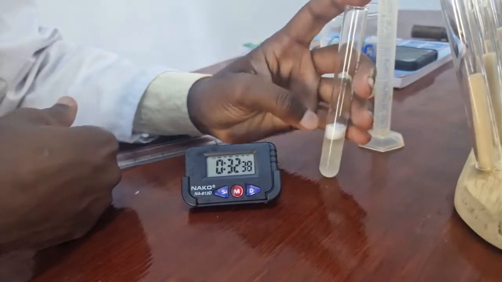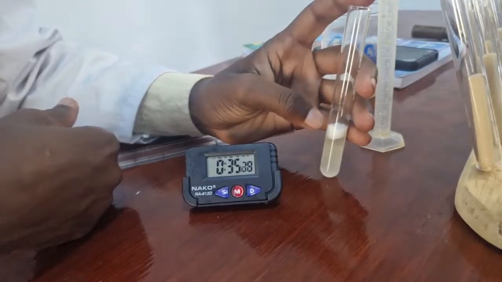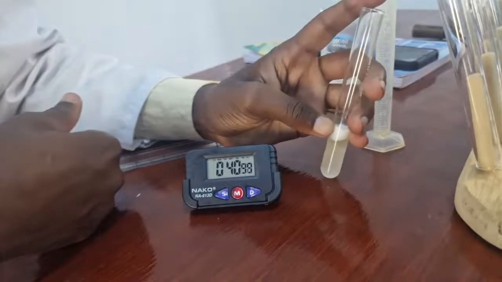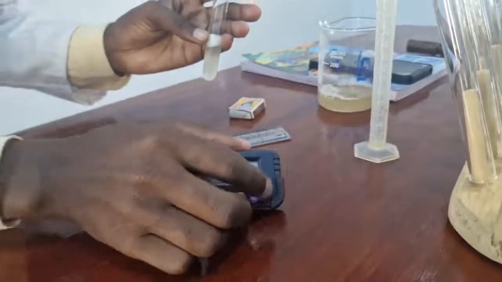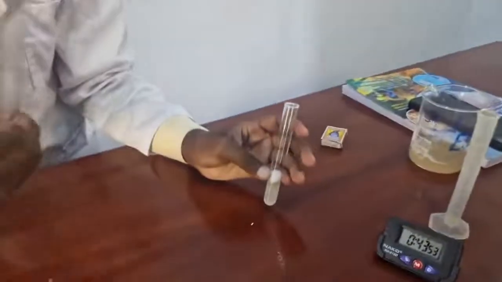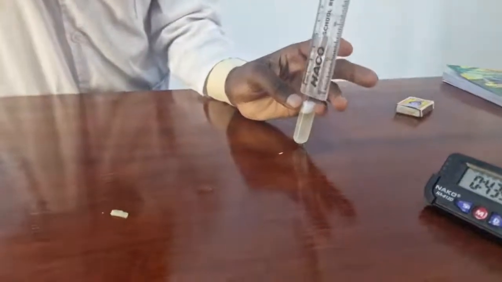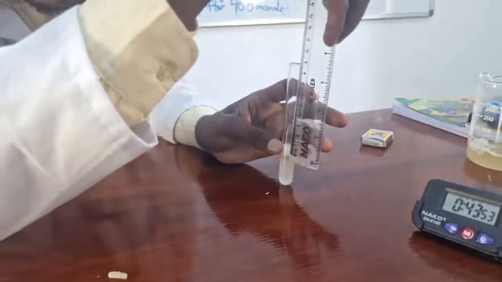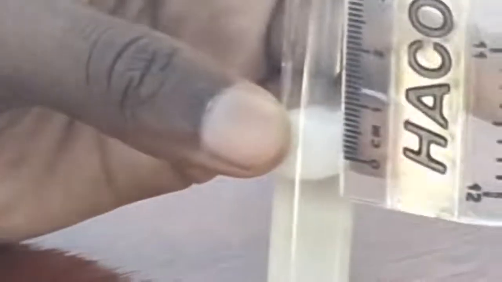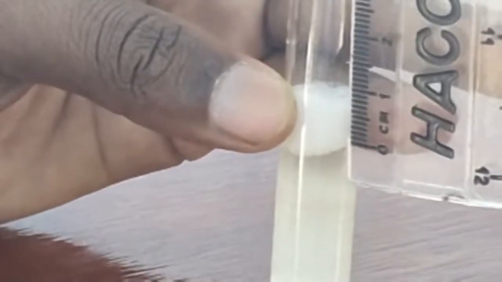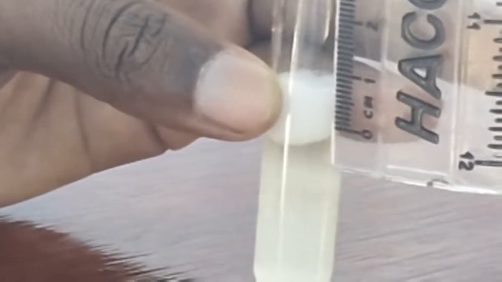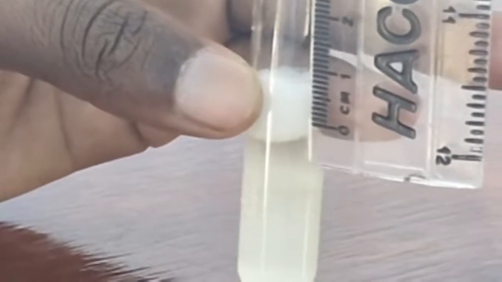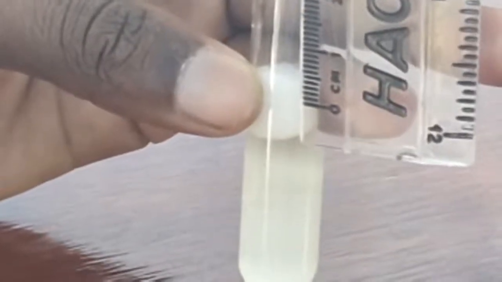So I'll hold where the froth ends. So this is with sodium hydroxide. There, I think we can see. I've held where the froth has ended. So I'll measure the length of the froth. I'm measuring the length of the froth. I think we can see from the point of the solution to where the froth is, it is almost 1.